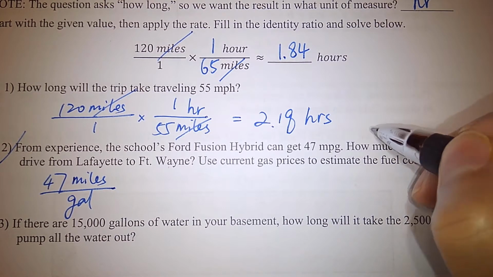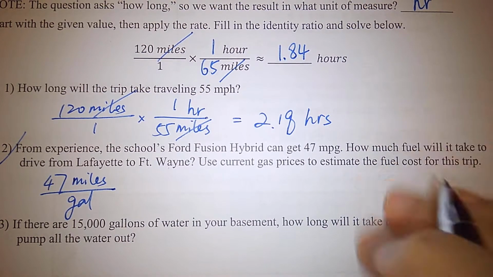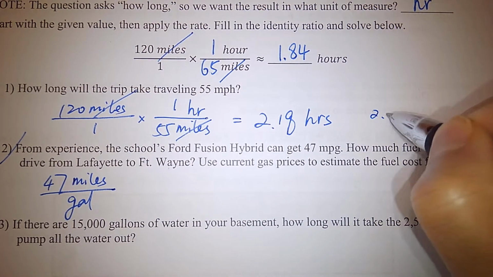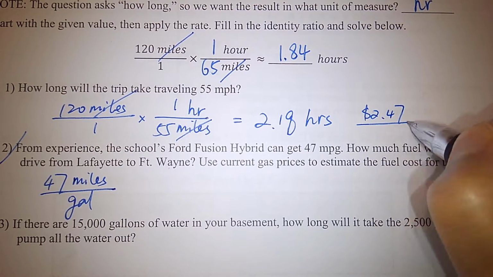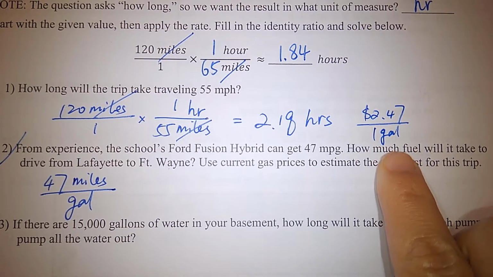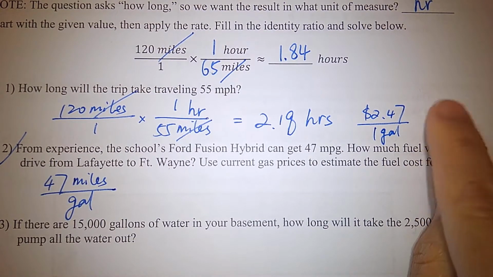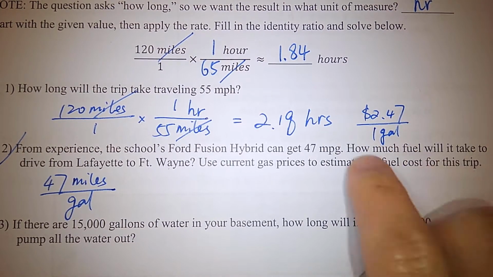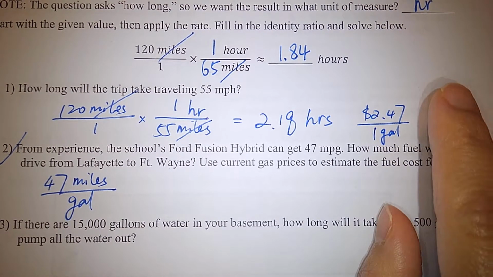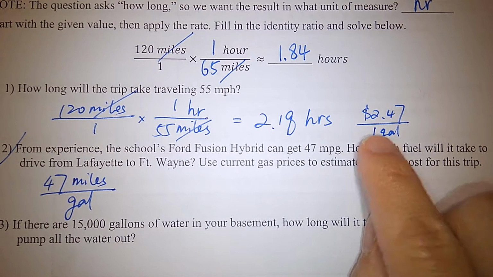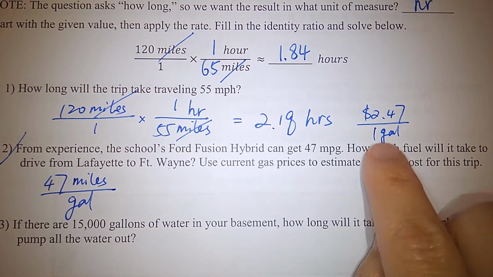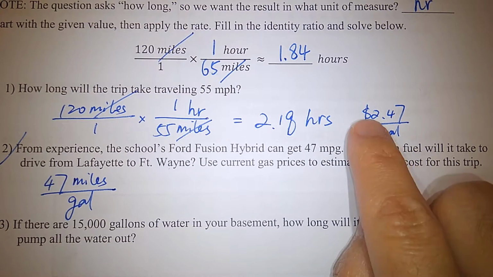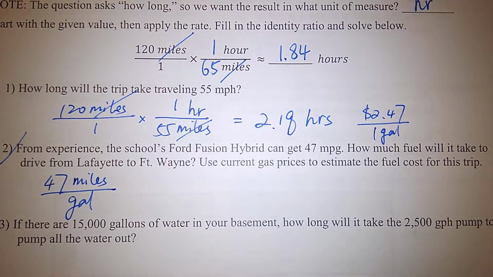So 1 gallon will cost $2.47 per gallon. Well, also, you can write 1 gallon per $2.47. We'll see, because all of this information gives us two identity ratios, so we'll see which one we use. So far, I'm going to put down that a gallon will cost $2.47.